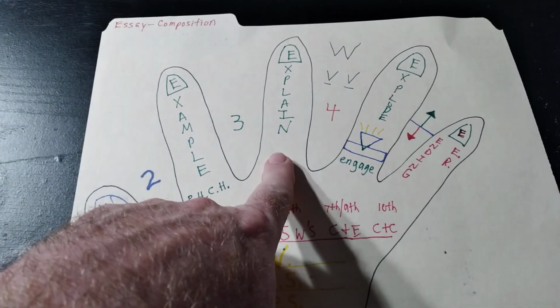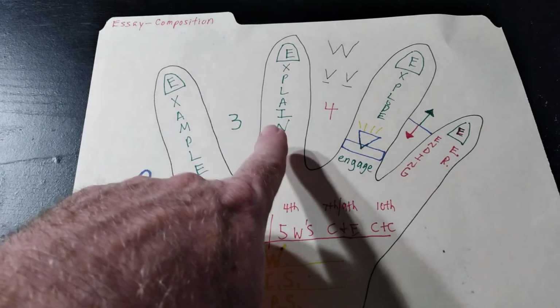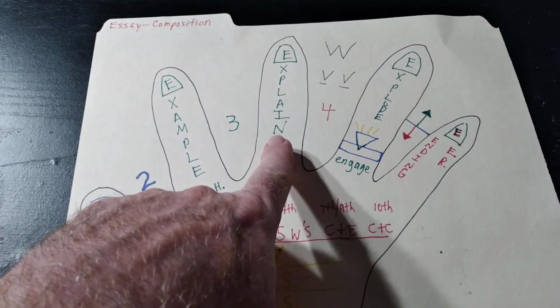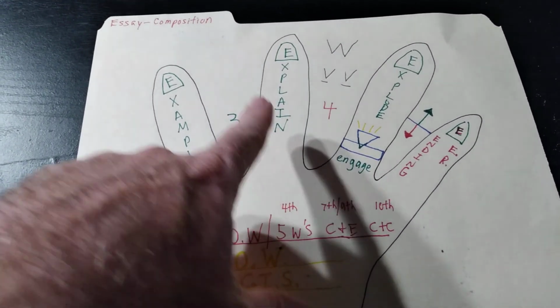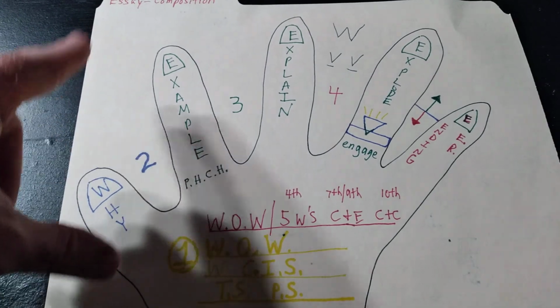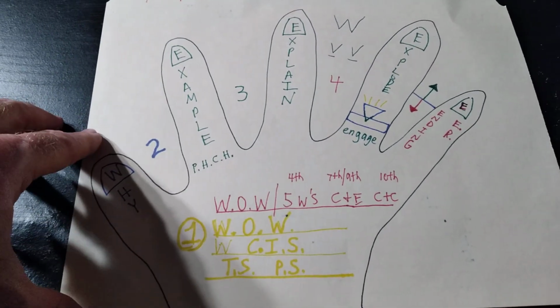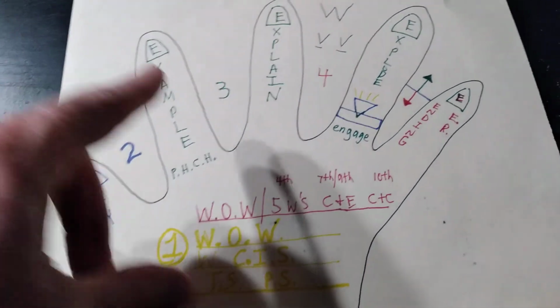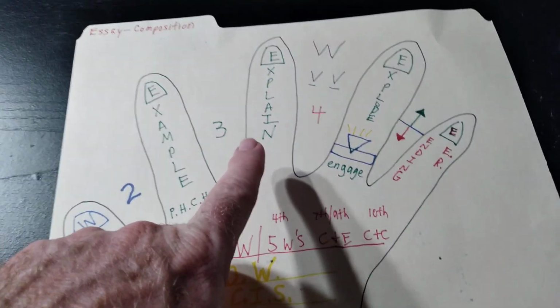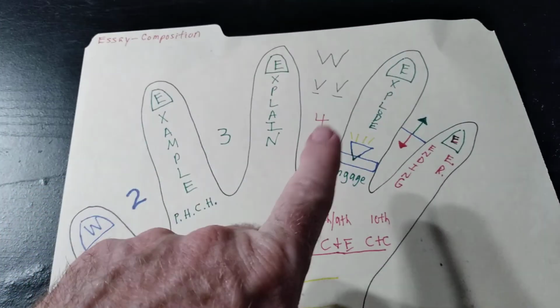There's no magic number of sentences that are needed, but you do want to try and explain with as many sentences as possible for each reason and example that you give. Okay. That third bullet, remember, says develop your ideas in detail.